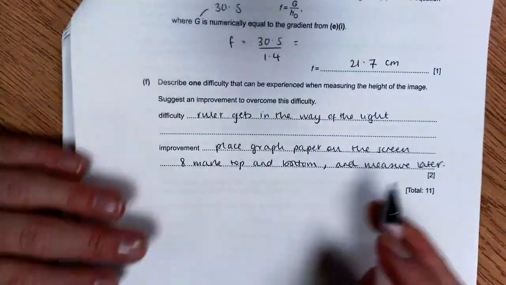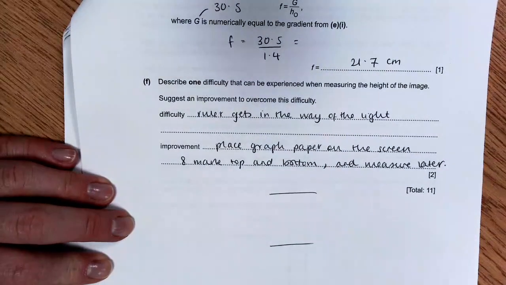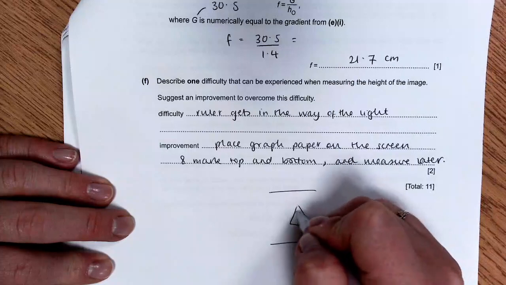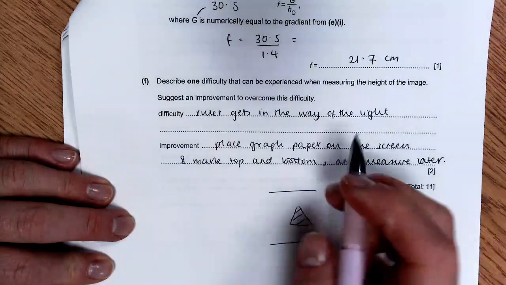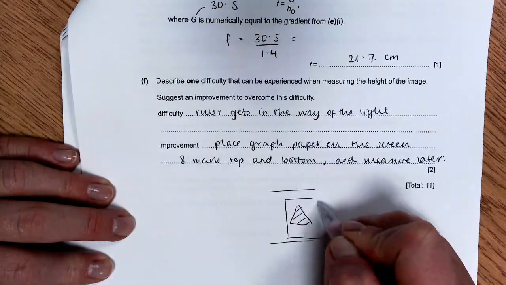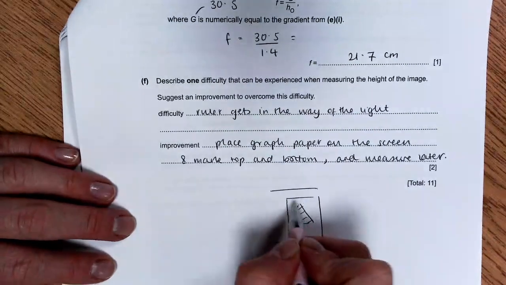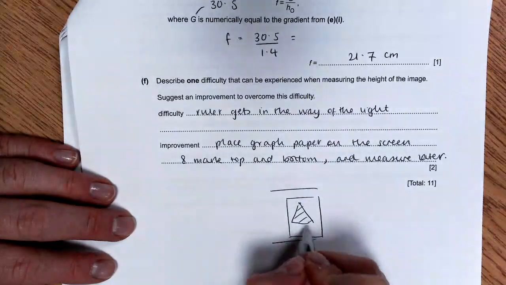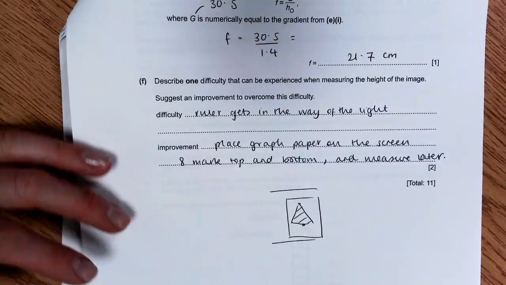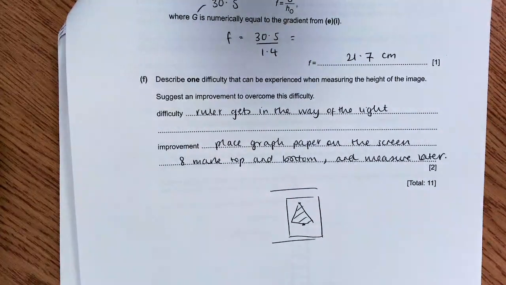So if you think about what that would look like on your screen, if this is your screen, you've got an image being projected purely because of light. If we've already stuck a piece of graph paper to the wall, we can come along, we can put a little pen mark here and a pen mark here, and then we can measure that later. We will then be able to get a more accurate value.